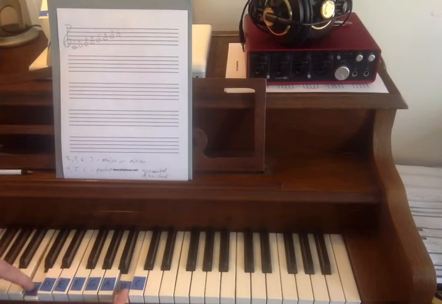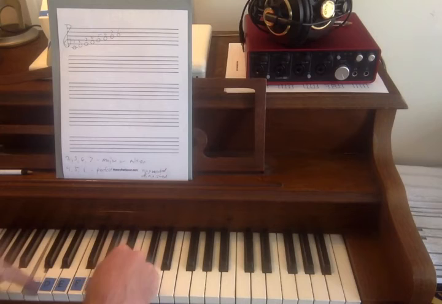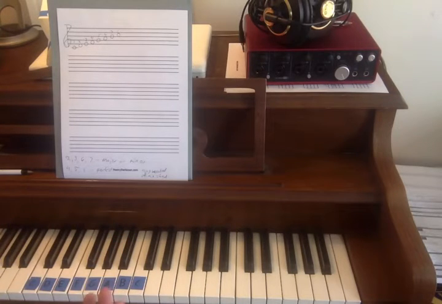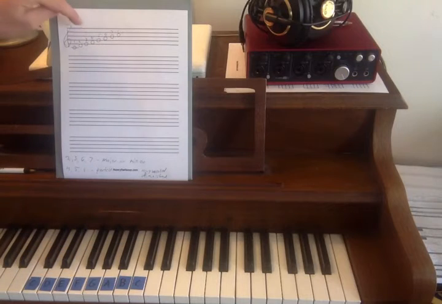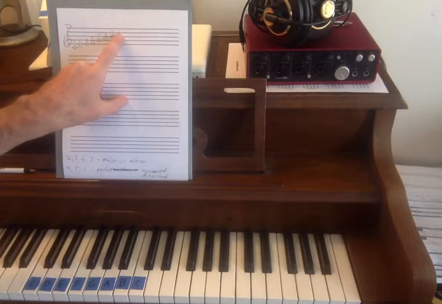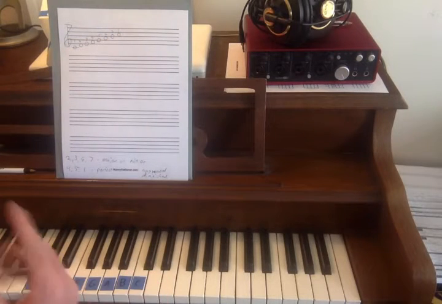But there's our major seventh. If I lower the 7th note of the scale a half step to this black key, it is now a minor 7th. So, that should make sense. Seconds and thirds can either be major or minor. 6ths and 7ths can either be major or minor. 4th and 5th and unison/octave are perfect.